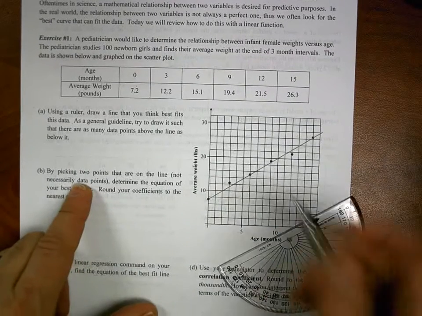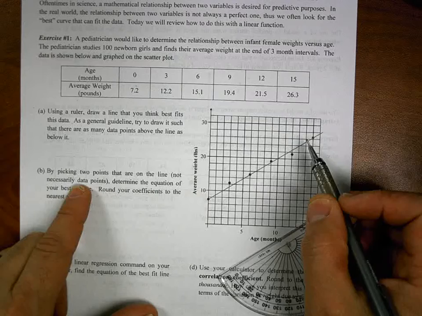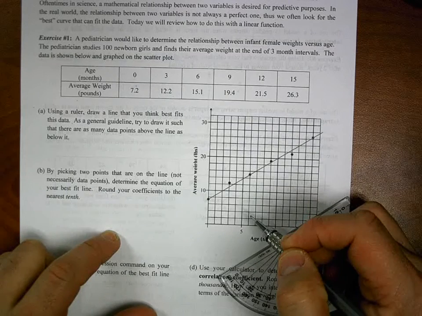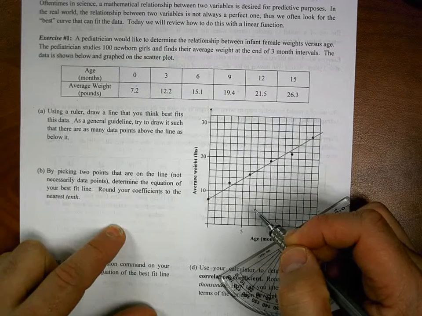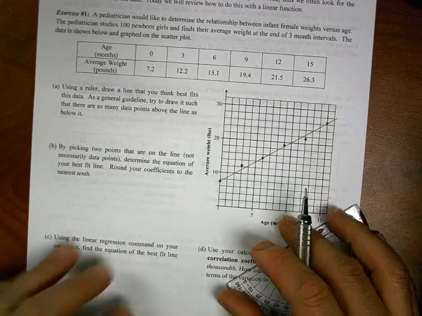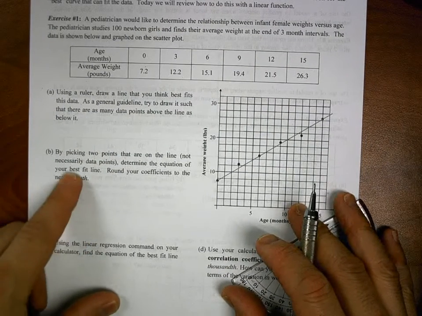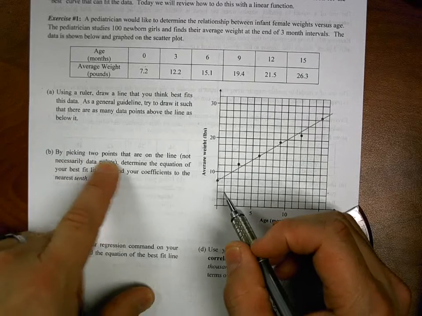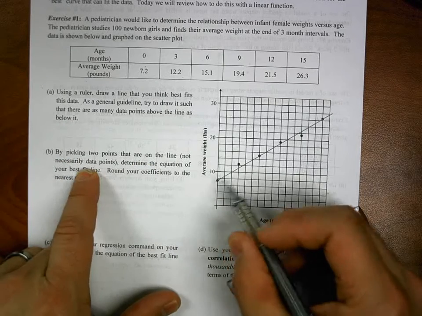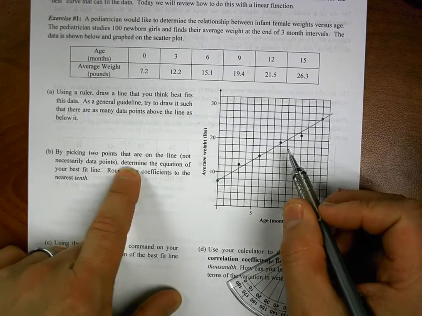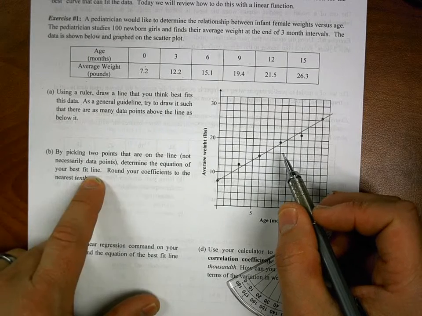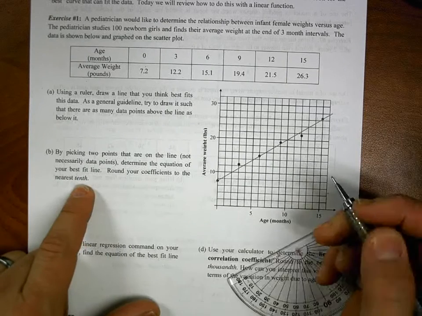Okay, part B. So we want to find the equation of this line, and this one we're going to do by hand, just to kind of review some algebra here. And then after this example, we're going to use our phones, or Desmos. By picking 2 points that are on the line, not necessarily the actual data points, determine the equation of your best fit line. Round your coefficients to the nearest tenth.